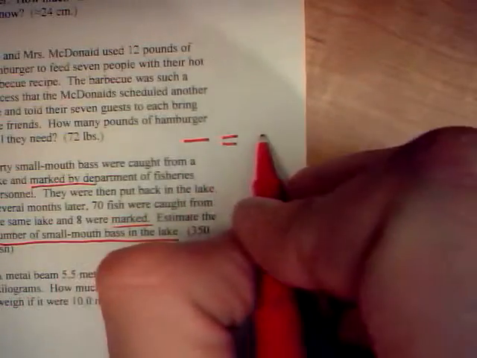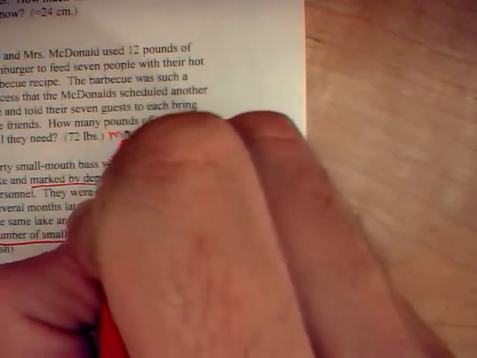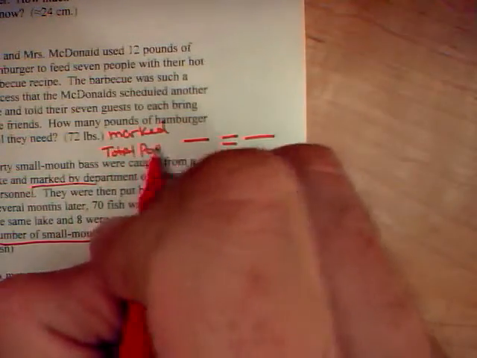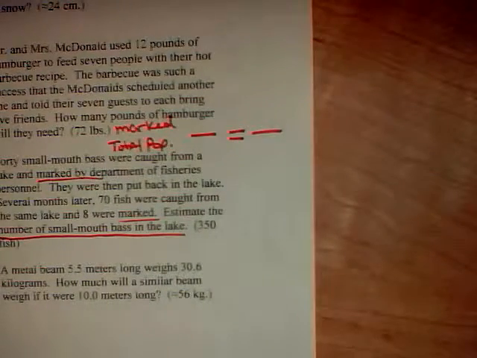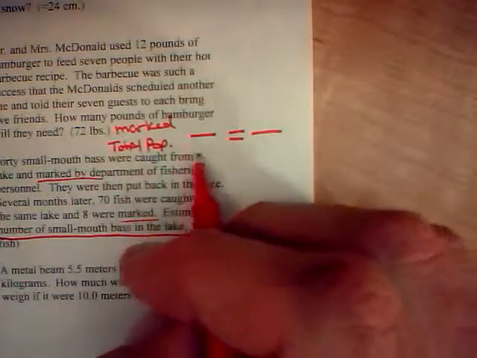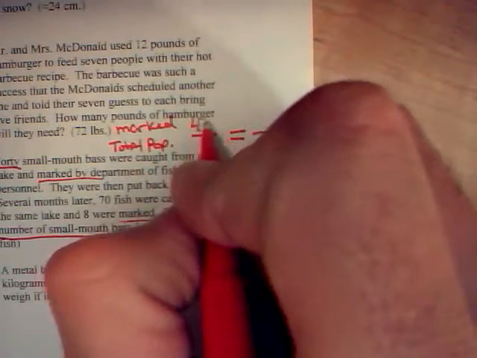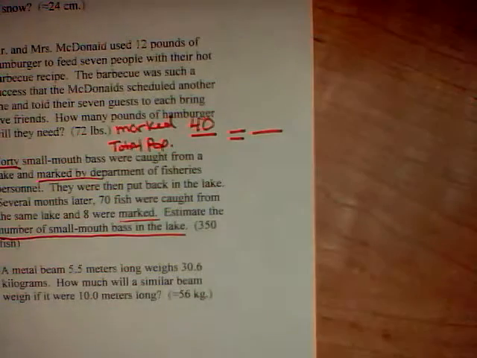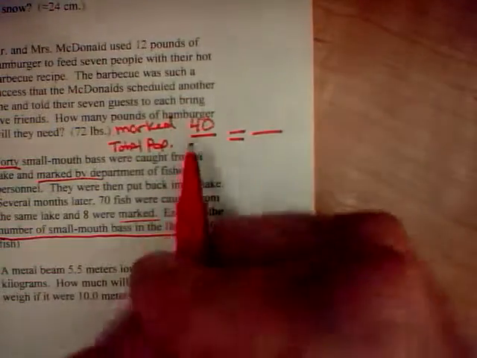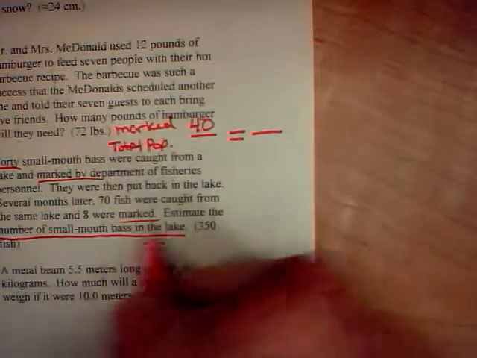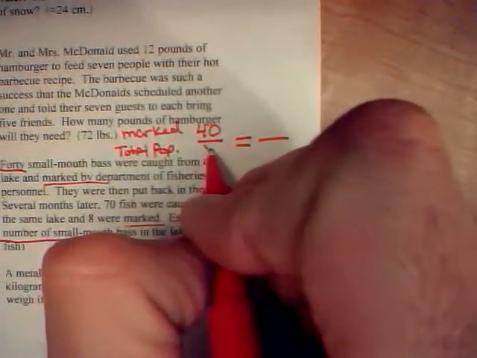We are going to have marked fish over total population. So 40 were caught and marked, so we start off with 40 marked fish. That was 40 fish out of the entire lake. We don't know how many fish were in the entire lake, so we're looking for the total population of smallmouth bass, and we're going to let that be x.